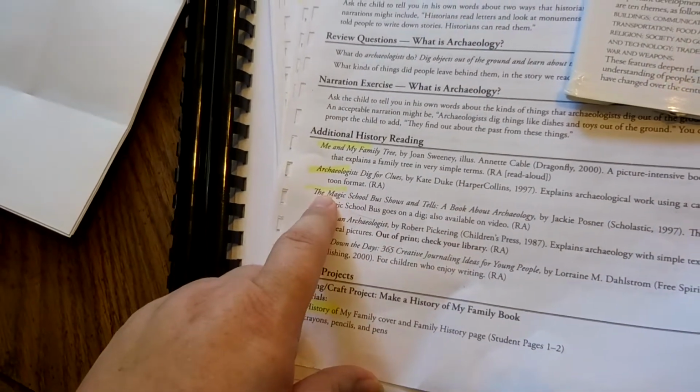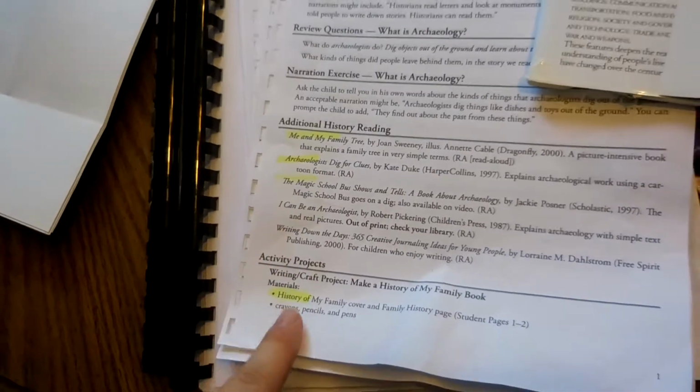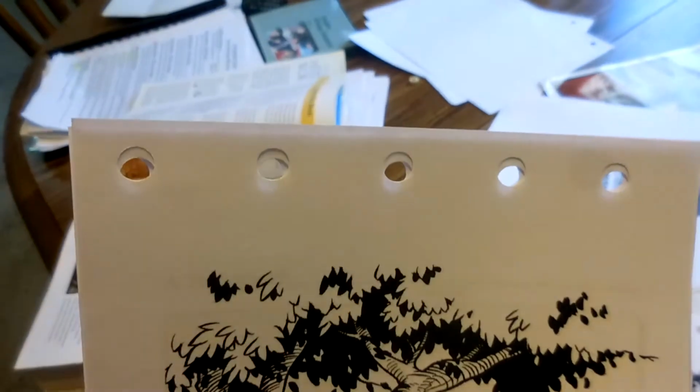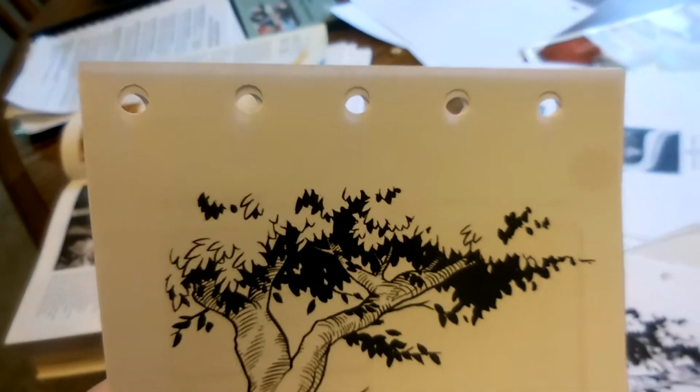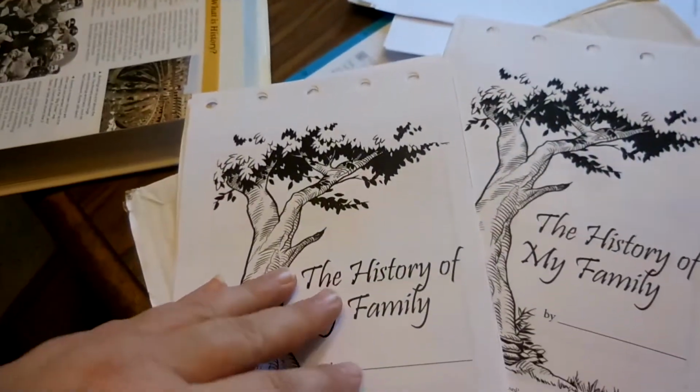And then we have options for other read aloud books. I think these are the ones that my girls would be most interested in, so we're going to go to the library later and get books. And then we have 2 different activities we're going to do. The first one is called The History of My Family. And I punched holes in the top, and they are going to bind them with yarn to make their own little flip book.